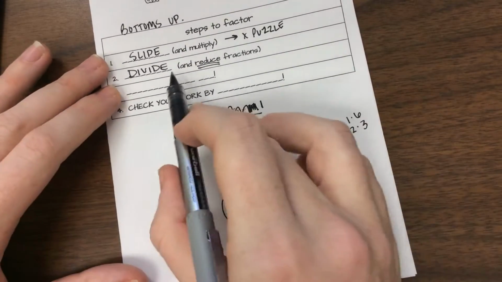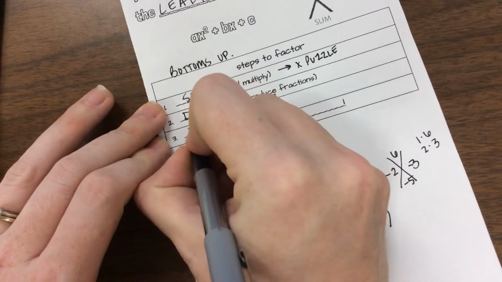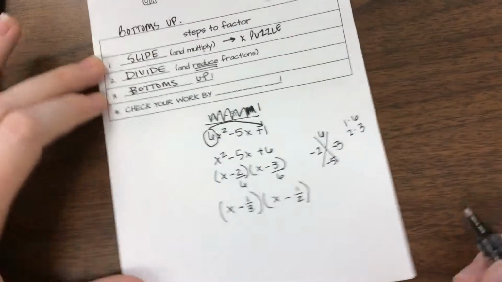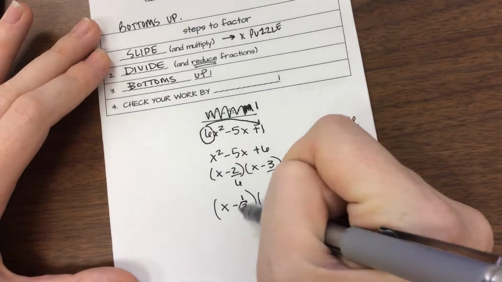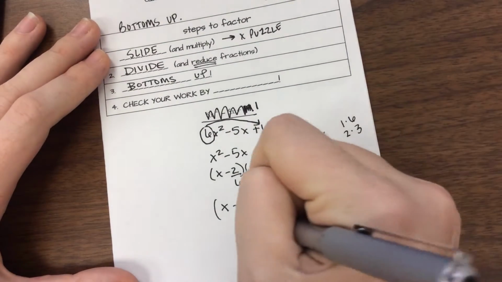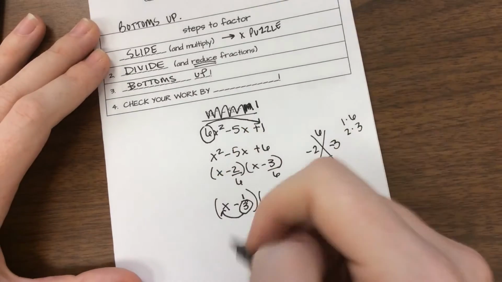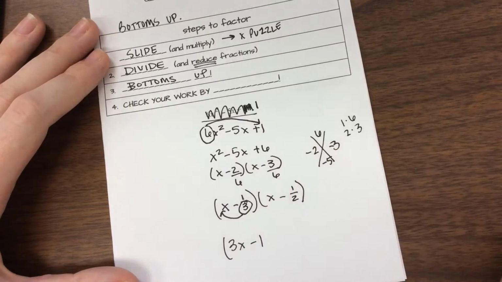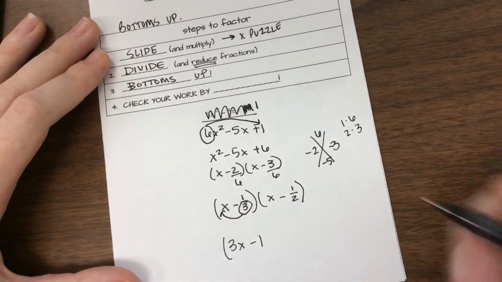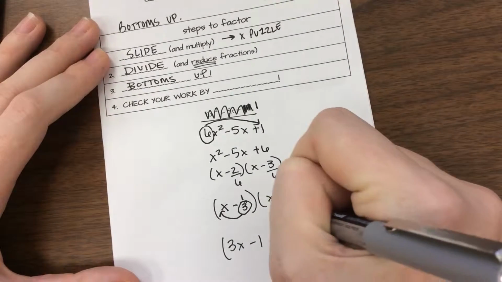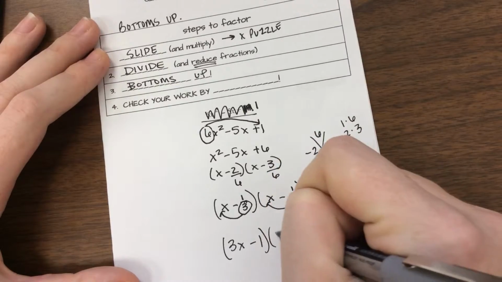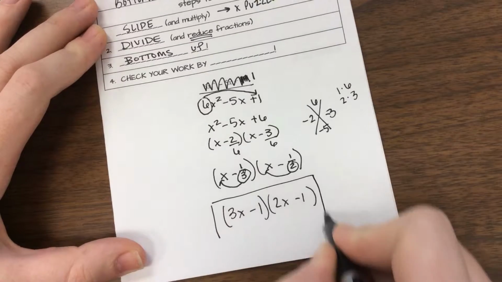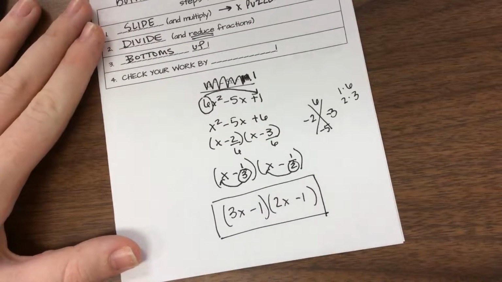Once you reduce, the next step we call bottoms up. You take the bottom of your fraction and you slide it up to the front. So our first factor is going to be 3x minus 1. For this one, we take the bottom 2 and slide it up in front, so we get 2x minus 1. Those are your factors. You might say, Miss Elmer, that is crazy.